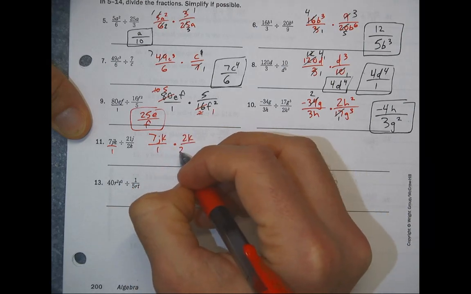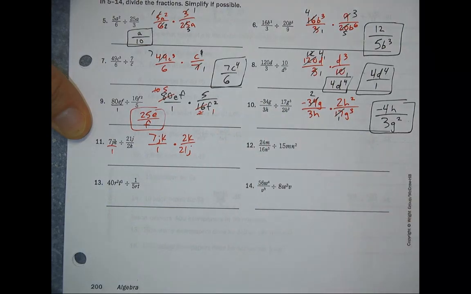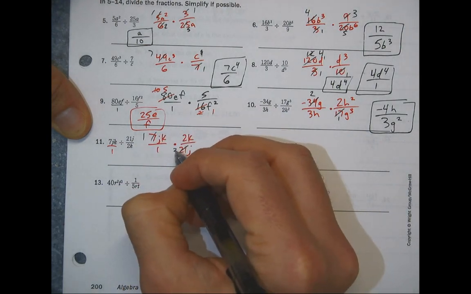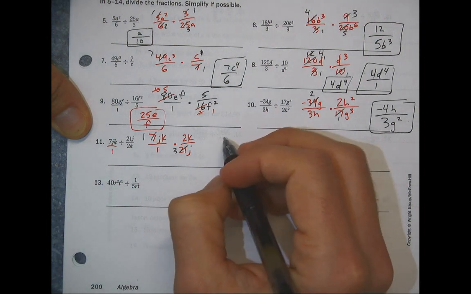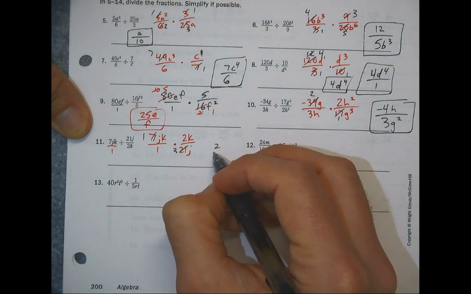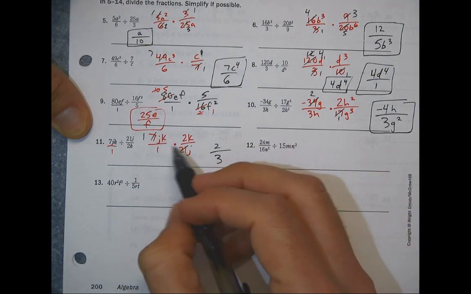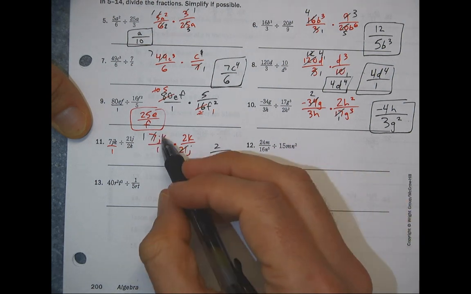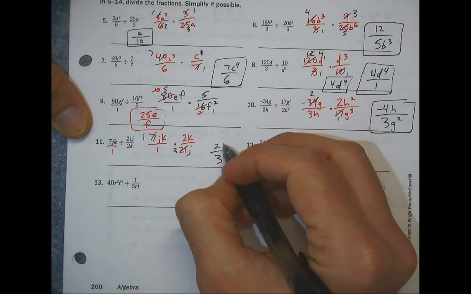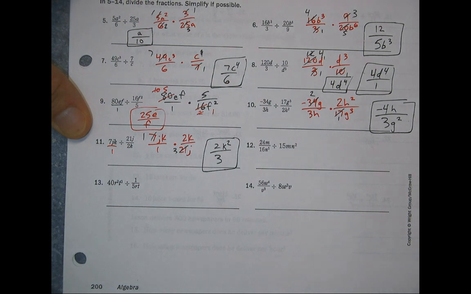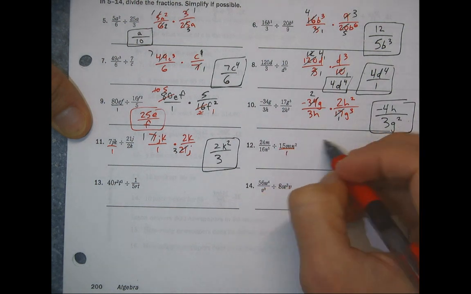Flip. 7 and 21 become 1 and 3. So we're going to have 2 on top, 3 on the bottom. These j's are going to cancel, this one and this one, so they're gone, and 2 k's on top means it's k squared. That's it. Put this over 1, rewrite it.